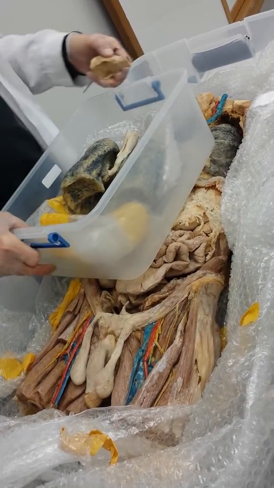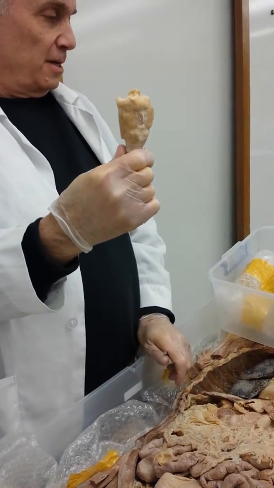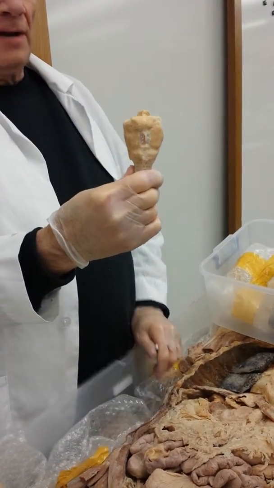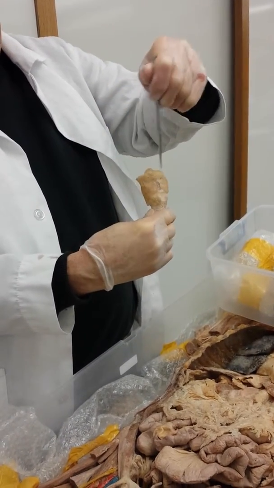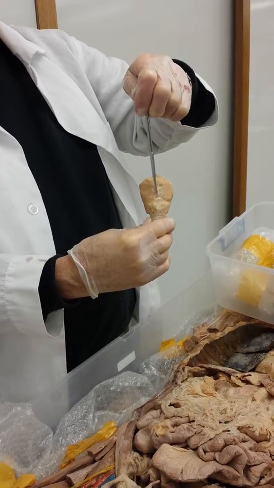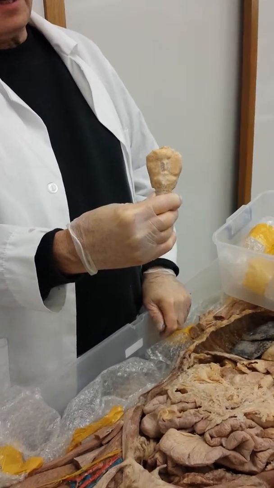The top. There's our thyroid gland. Okay. And we're going to call this our thyroid cartilage. Right there.